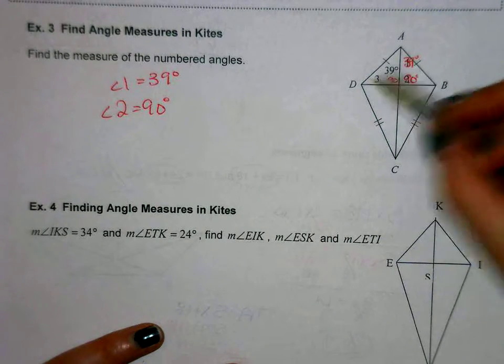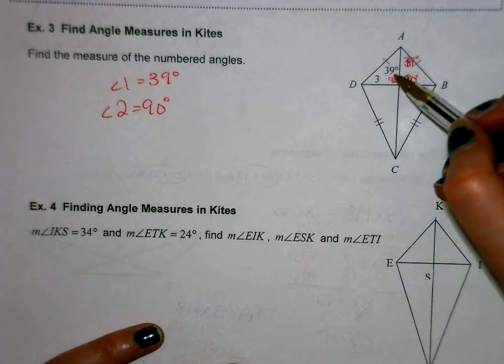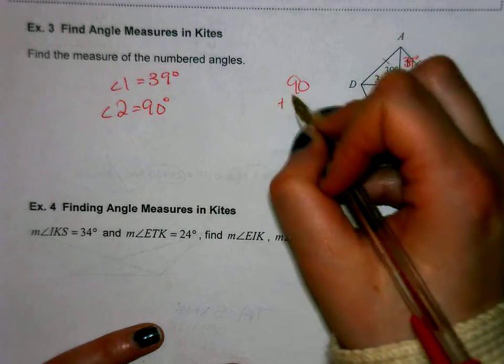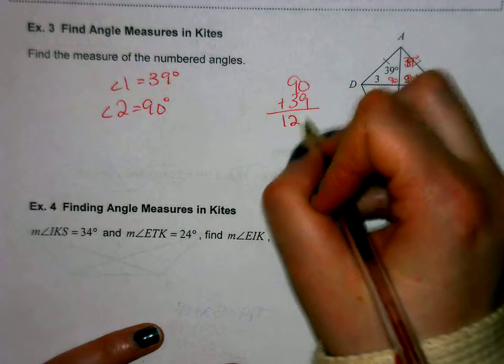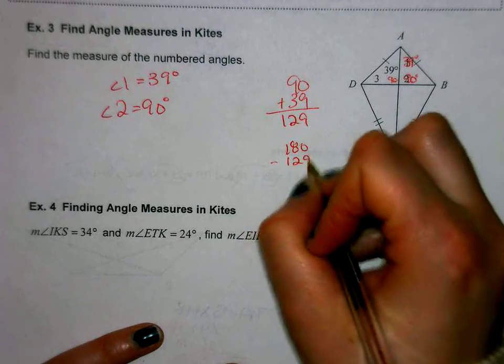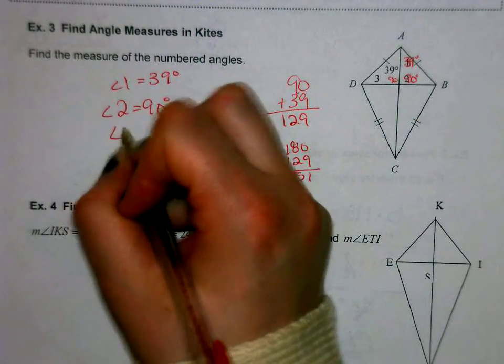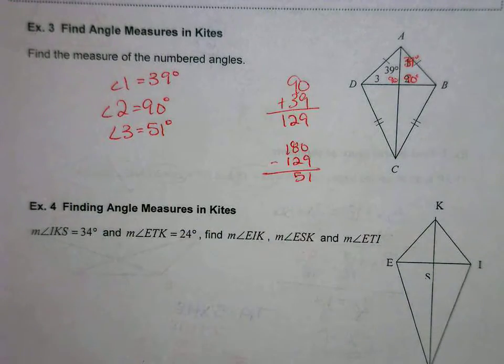And now to find angle 3, we know right here we have a triangle, so we have 39 and 90. If we add 39 and 90, we end up with 129. If we subtract that from 180, because the 3 angles in a triangle equal 180, we're left with angle 3 equals 51 degrees.